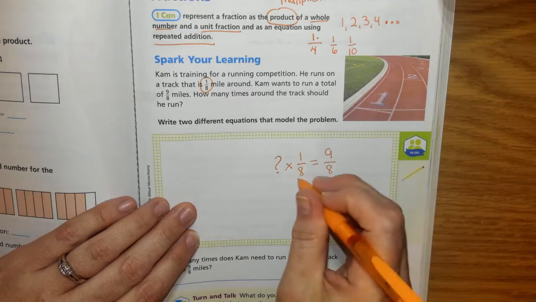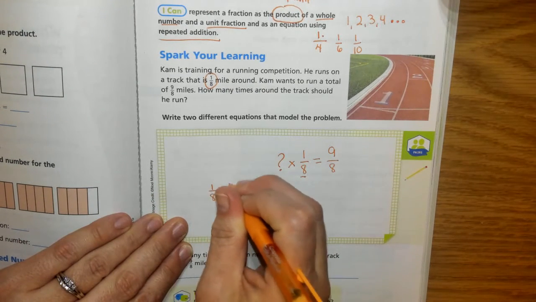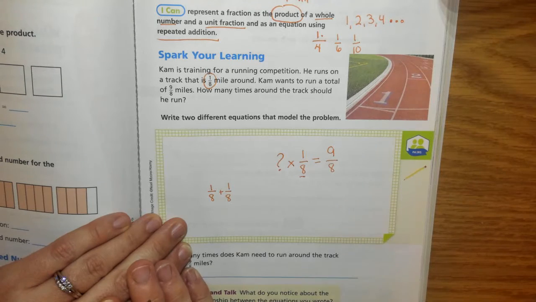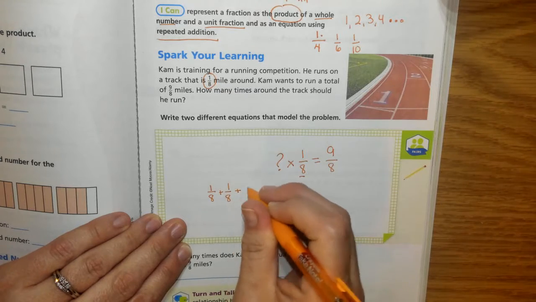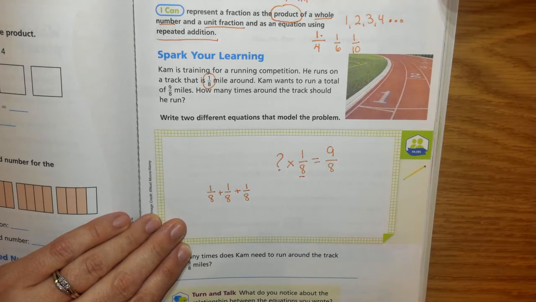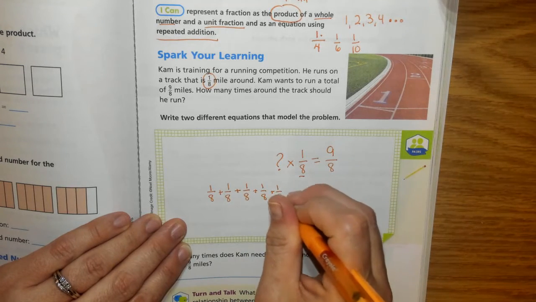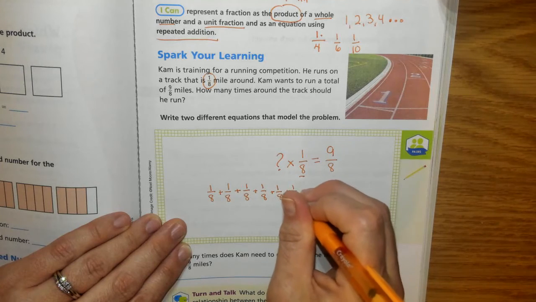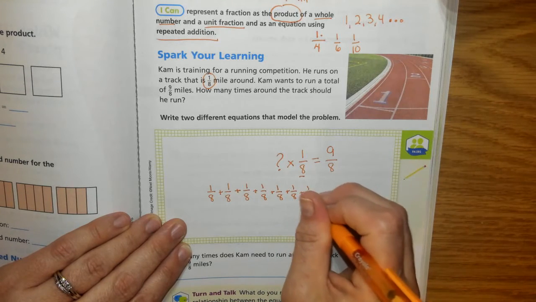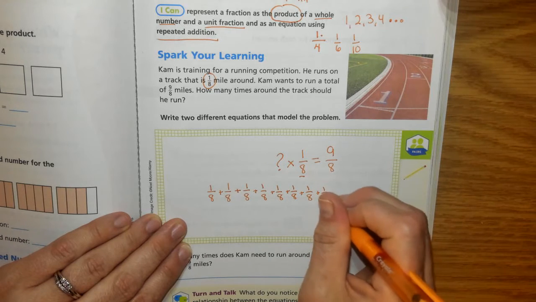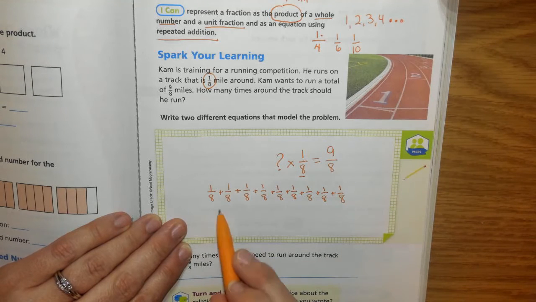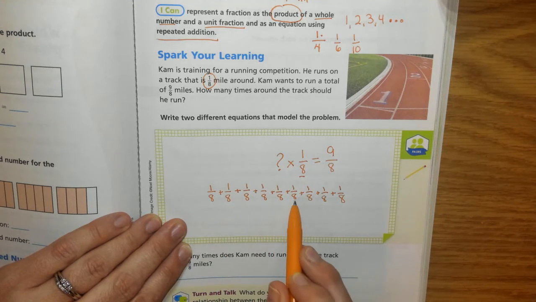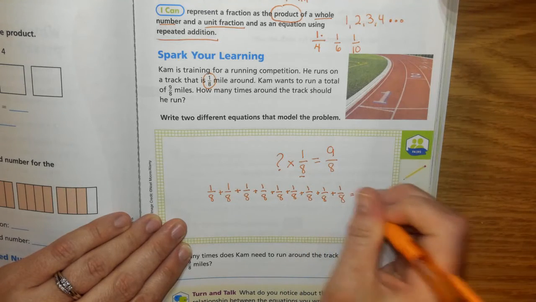So if I take my 1/8 and add it 2 times, 1/8 plus 1/8 equals 2/8. If I add another 1/8, I will have 3/8. Now I have 4/8, 5/8, 6/8, 7/8, 8/8, 9/8. 1, 2, 3, 4, 5, 6, 7, 8, 9.